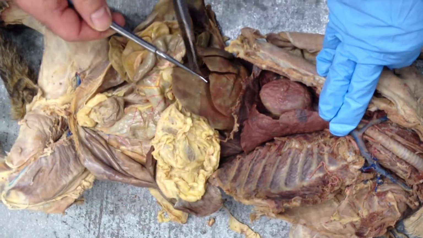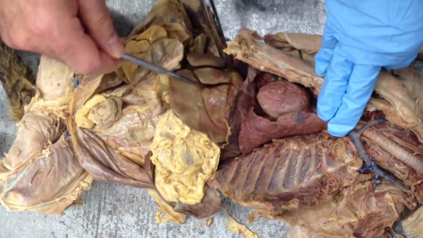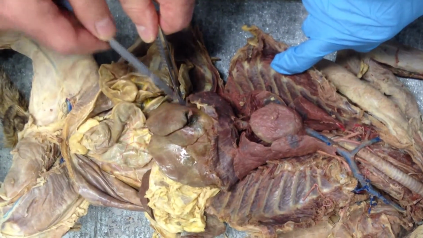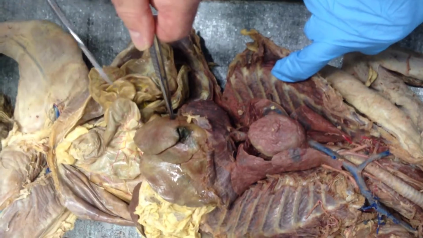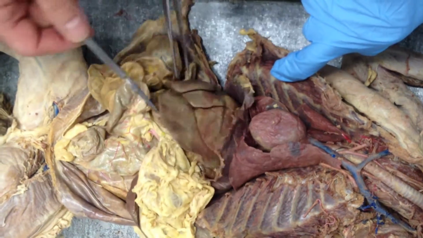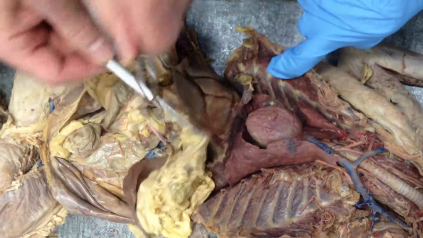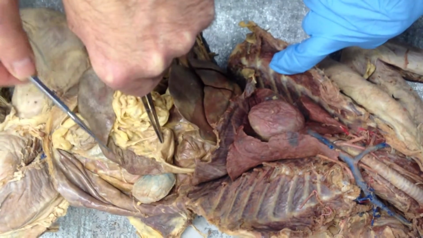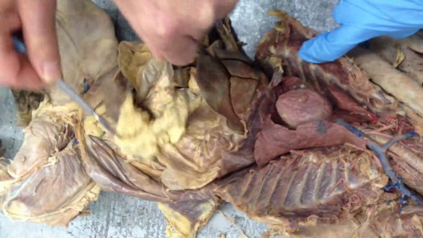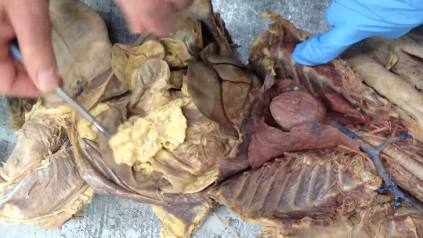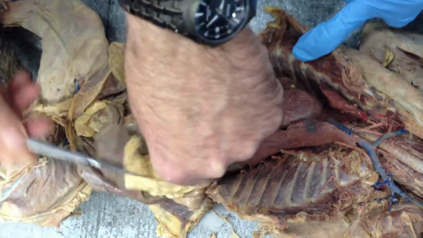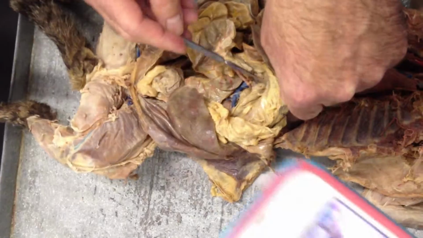Then we have gallbladder, spleen, and pancreas. Gallbladder is right here. Okay, there's your gall, that little thing? Well, not that, but that. There's the gallbladder. The spleen is here. That's the spleen. And the pancreas, we have to try to find, let me see, the stomach. There it is. Right in here. I believe that's it.